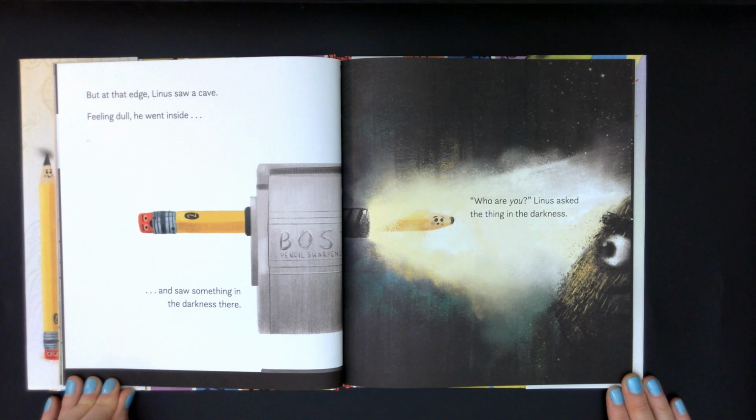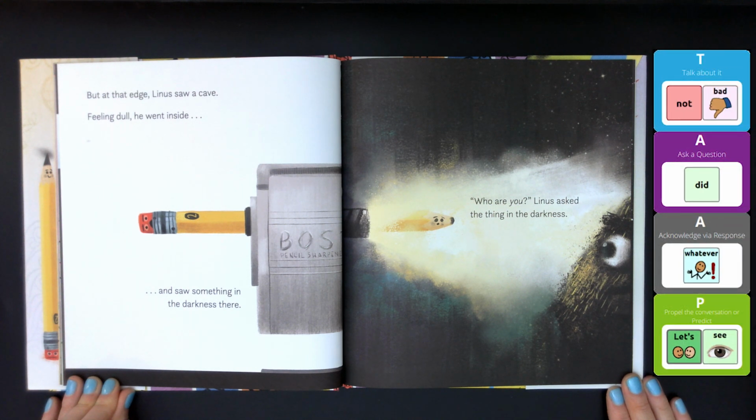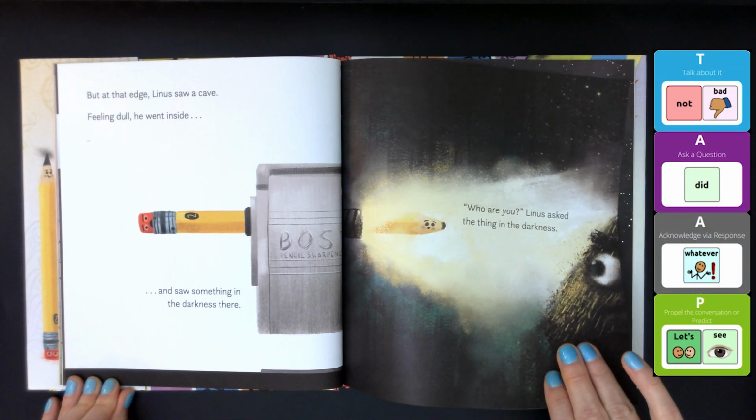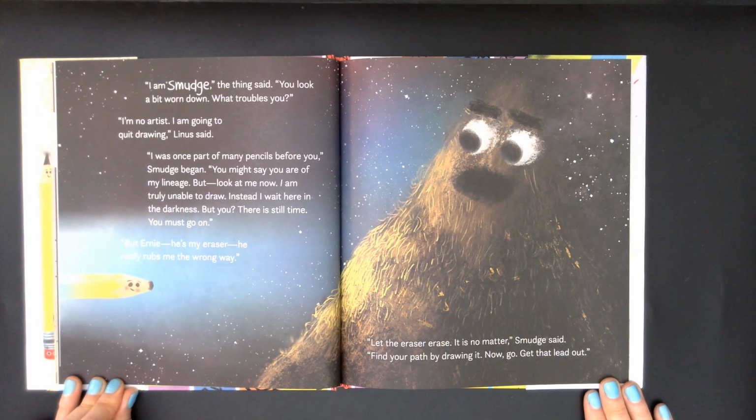Feeling dull, he went inside and saw something in the darkness there. "Who are you?" Linus asked the thing in the darkness. "I am Smudge," the thing said.